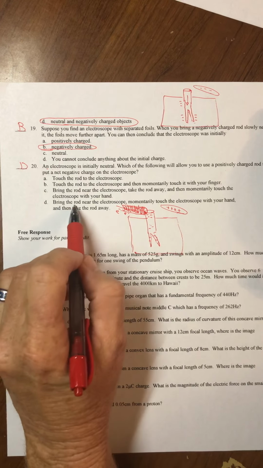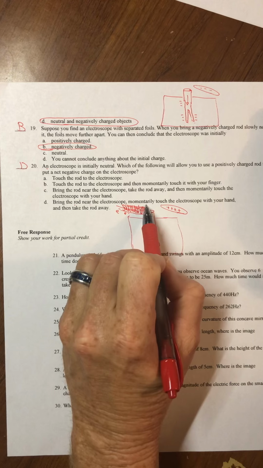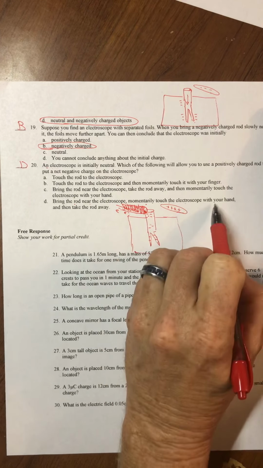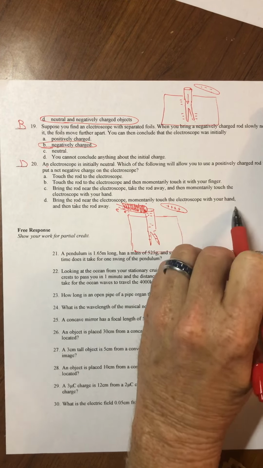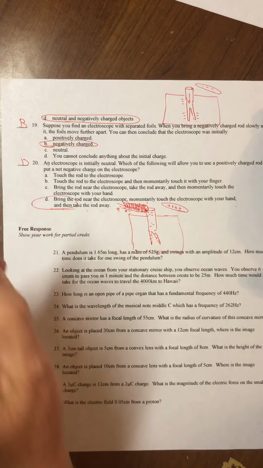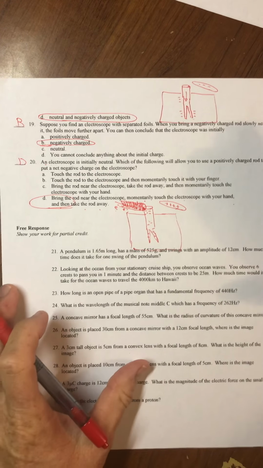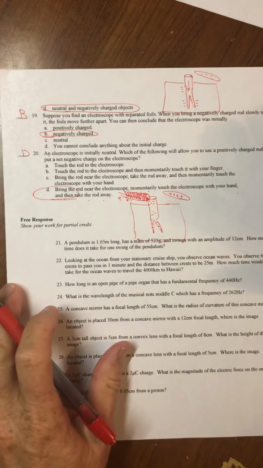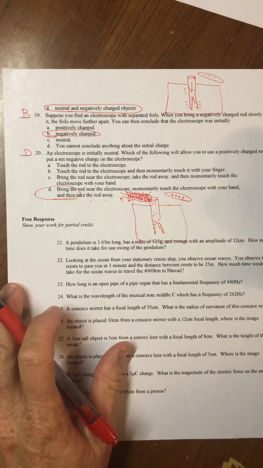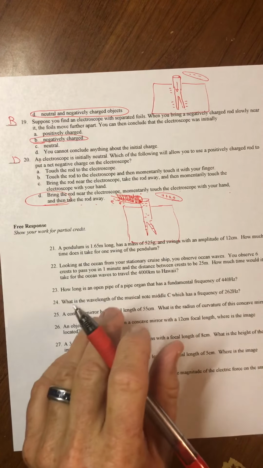It says, bring the rod near the electroscope, momentarily touch the electroscope with your hand. Then take the rod away. And so that was the hardest one. I think also the hardest multiple choice question, but it was the hardest one in lab to really understand, and the hardest one probably on the exam here to do. So there's the multiple choice.